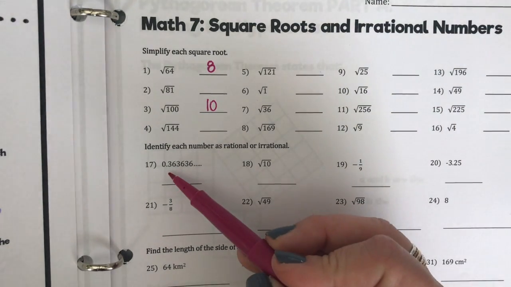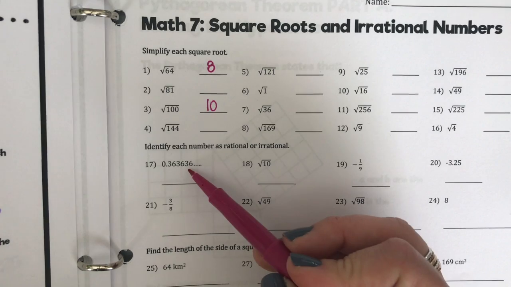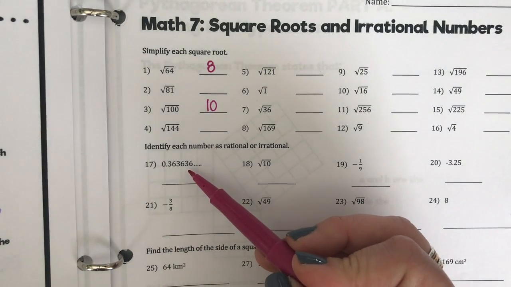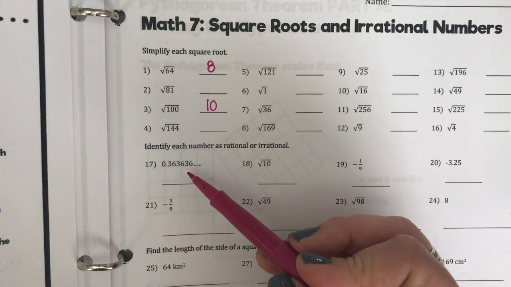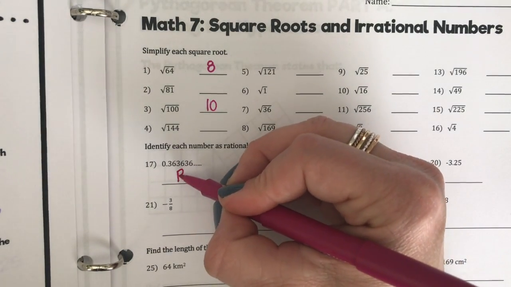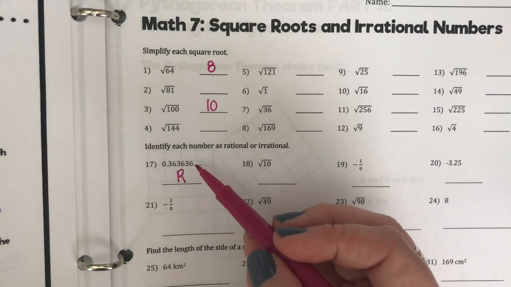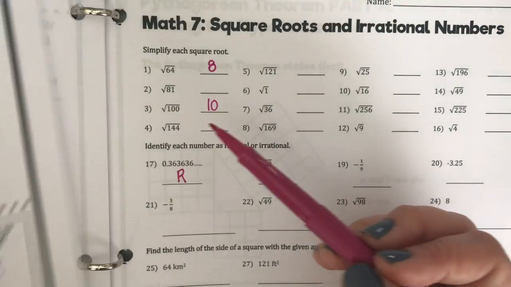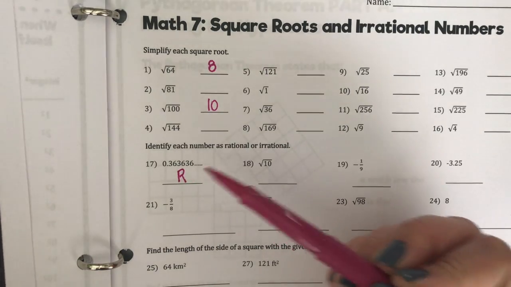Okay, let's look at this one. 0.363636. Is this number rational or irrational? This one is rational because it's repeating, right? Irrational never ends, never repeats. Look at this one, it's repeating.